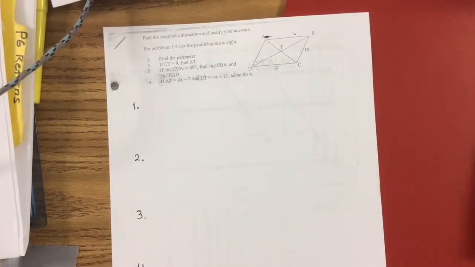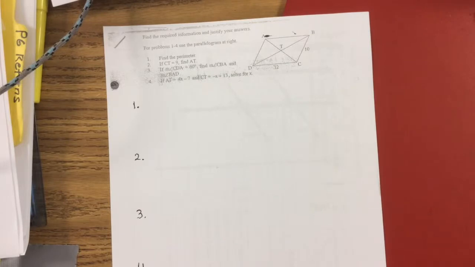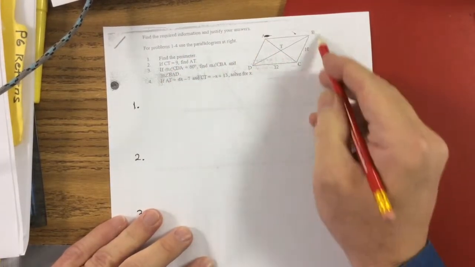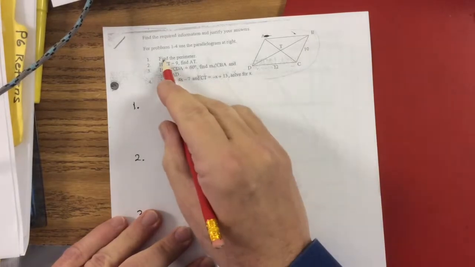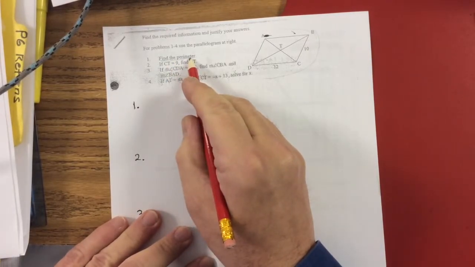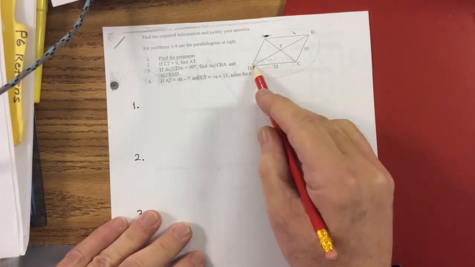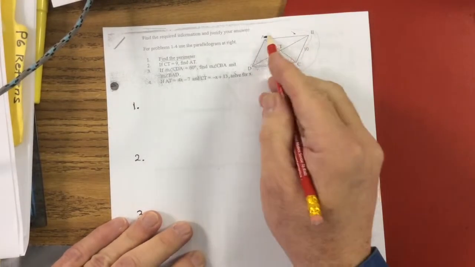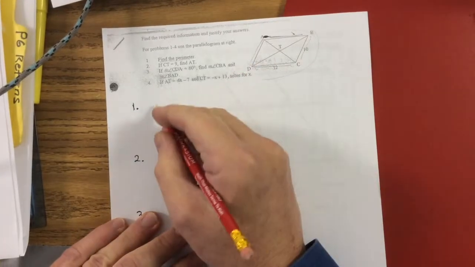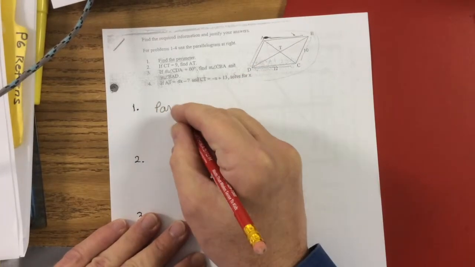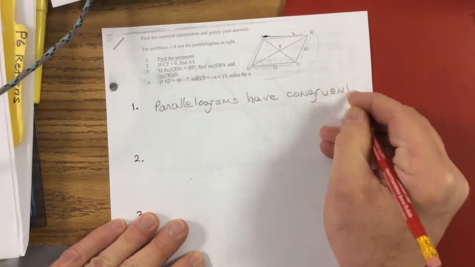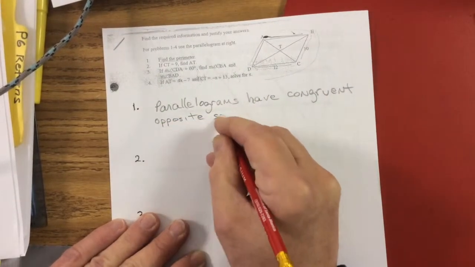The other version of the test had these questions about this parallelogram. And it first said find the perimeter. We know that this is 12. We know that this is 10. It doesn't tell us what's here or here, but we know that parallelograms have congruent opposite sides.